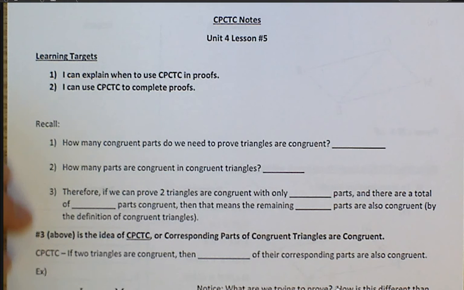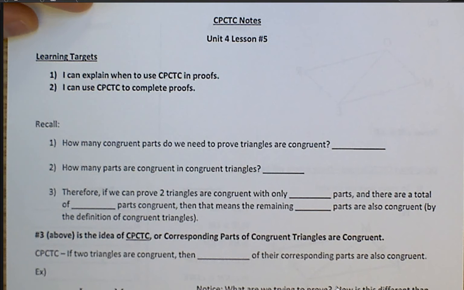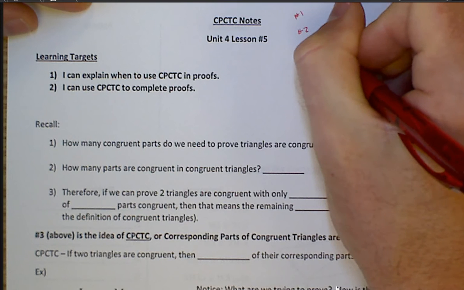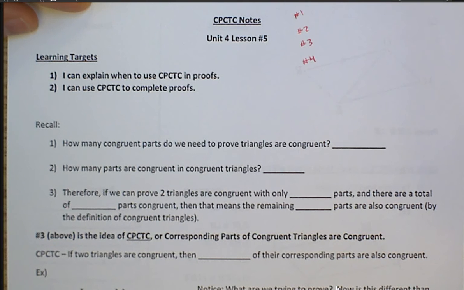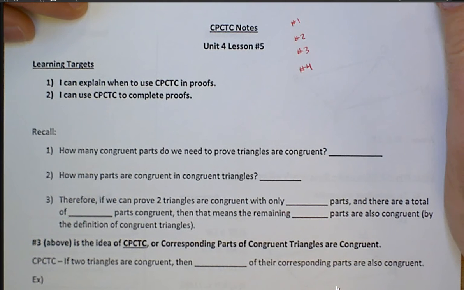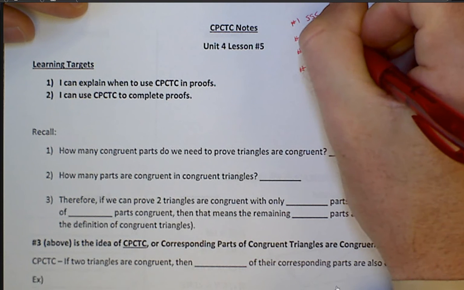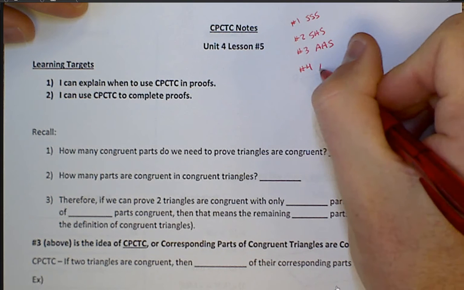And basically this is an extension of the shortcuts that we've learned. Again, I'm going to have you write them down. We'll just list them here: 1, 2, 3, and 4. What are the 4 shortcuts or triangle congruent statements that we've learned? SSS, side, side, side, side, angle, side, and then angle, angle, side, and then angle, side, angle.